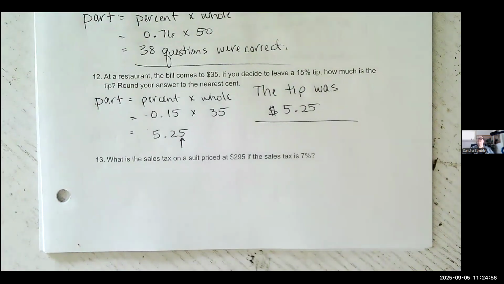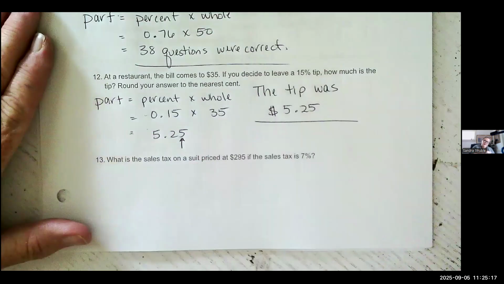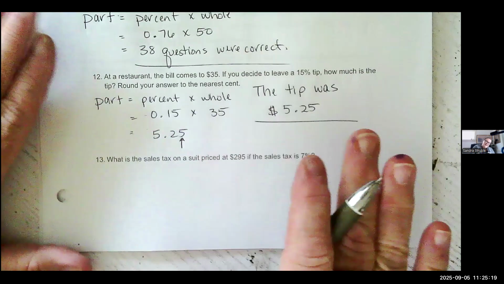What is the sales tax on a suit priced at $295 if the sales tax is 7%? Again, we're looking for the part because we don't know how much sales tax is being paid on it. The total price of the suit is $295 and it's 7%. Pause the video, do that one yourself, and then come back and see how you did.